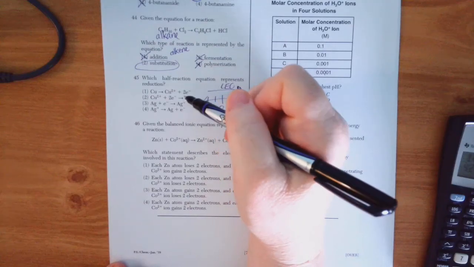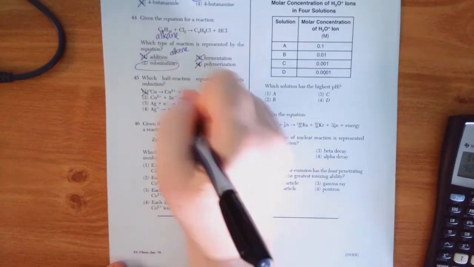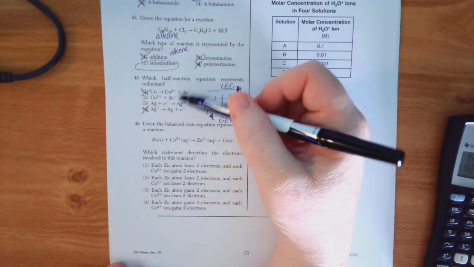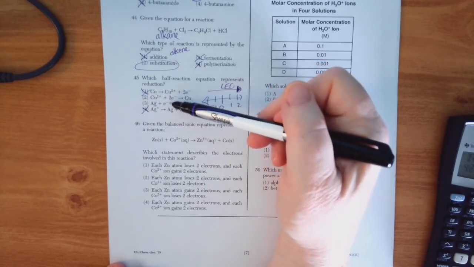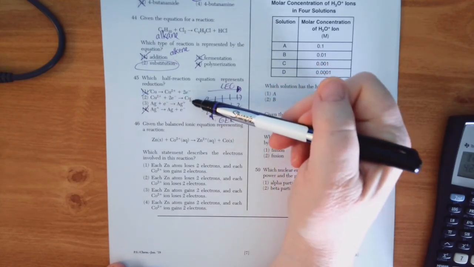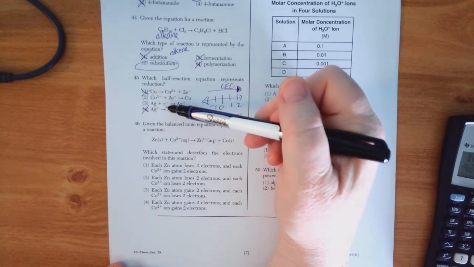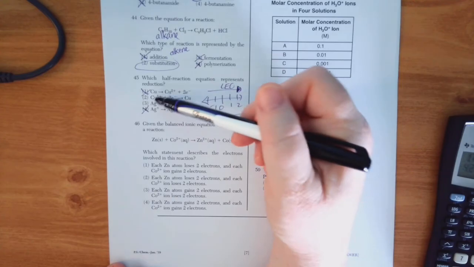So this one is wrong, and this one is wrong. Now we have to decide of these two which one is right. So if we start with Cu plus 2 and we add 2 electrons, would we get Cu? And if we started with Ag and we added 1 electron, would we get Ag plus? Which one makes sense? Which one is balanced?